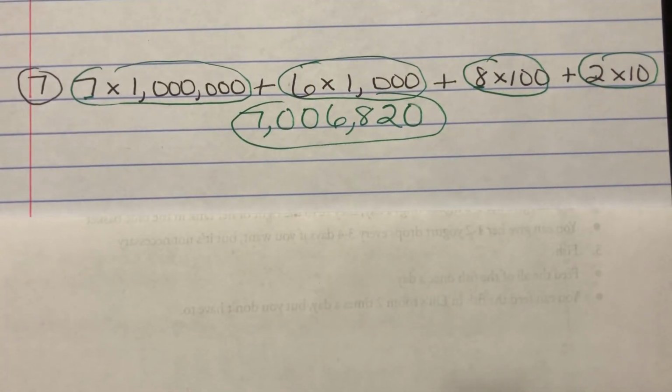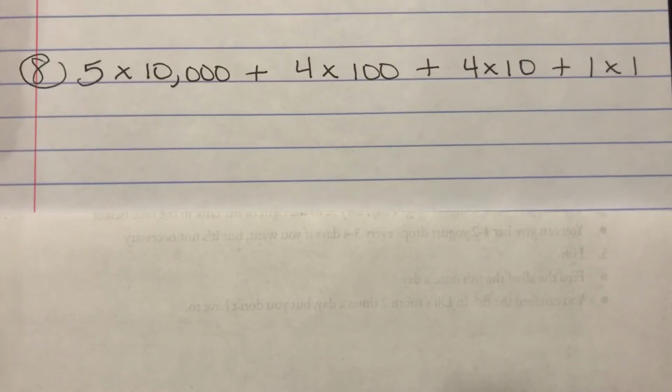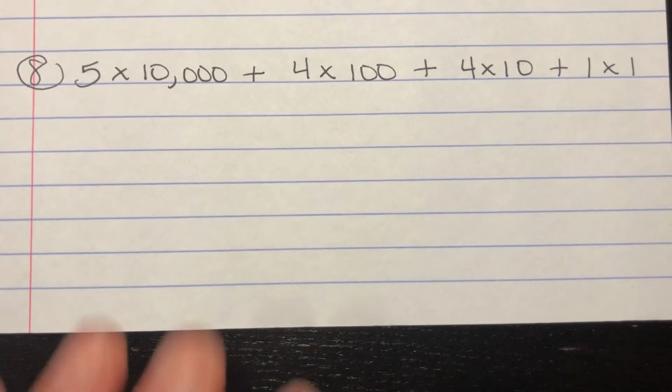And again, having that place value chart handy, it's gonna be a big time saver. So have that out while you're working on these. I gave you those tools to help you. Use them. All right, here's your last one, last example for today.